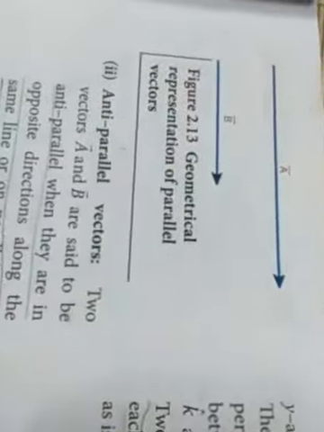So parallel vector, you see the diagram. This is the x-axis, with one line going along it and another parallel line going alongside. This is the A vector, this is the B vector. They have the same magnitude and the same direction, moving in the same direction. The angle is 0 degree, so it is a parallel vector.